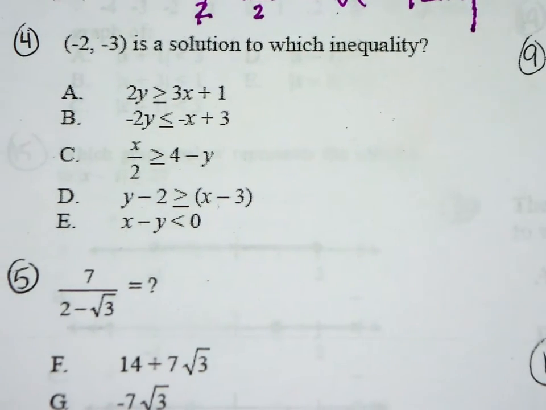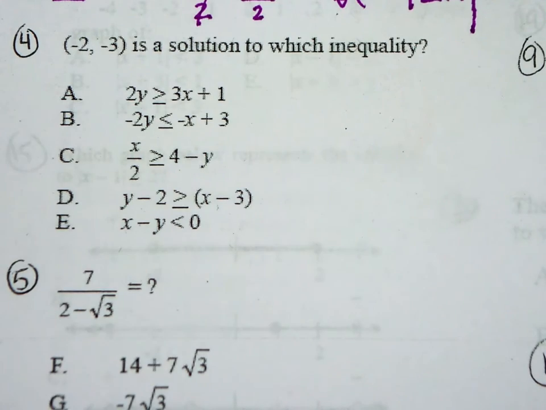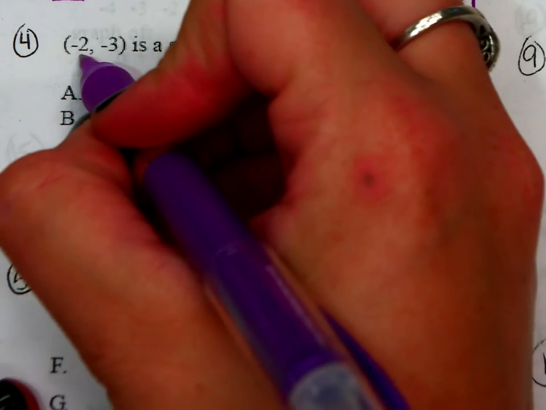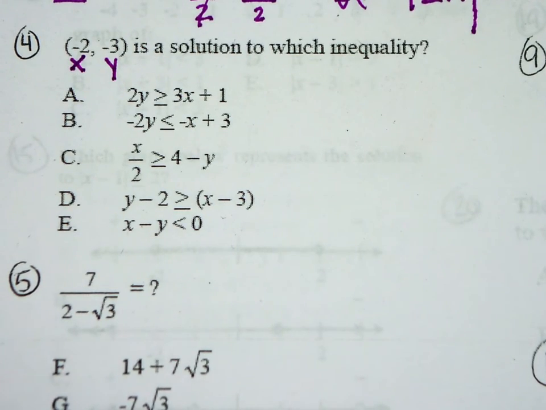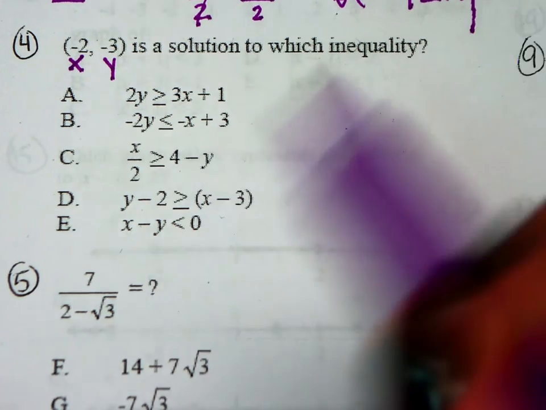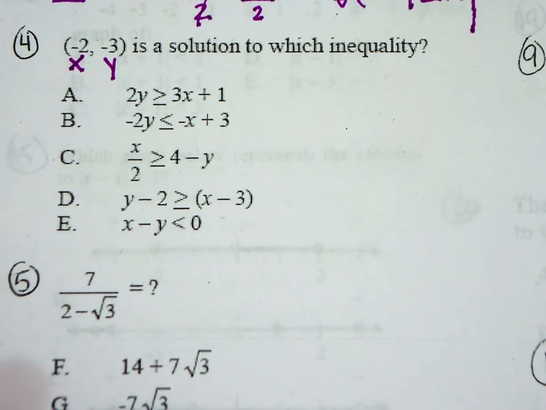Okay, to do number 4, anytime they give you a solution in terms of coordinates, the first thing you want to do is recognize that this is the x value and this is the y value. So the x value is always written first because it's a coordinate, x comma y. And what I would recommend you do is just plug in your answer choices here. Because you have two variables, it's going to be easy to just simplify and substitute.